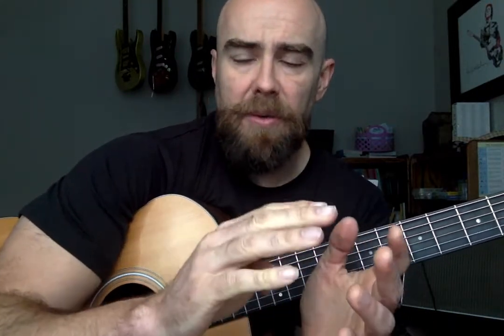16th note, that's when we divide that eighth note in half. So it would take 4 16th notes to equal 1 quarter note, and we count these like this: 1 E and A, 2 E and A, 3 E and A, 4 E and A. That is your introduction to just basic subdivision. You want to practice those with a metronome.